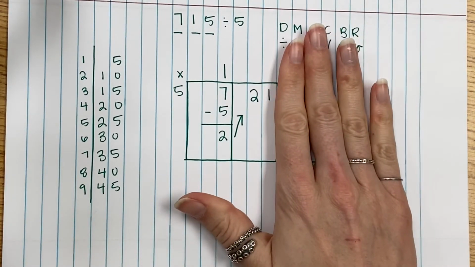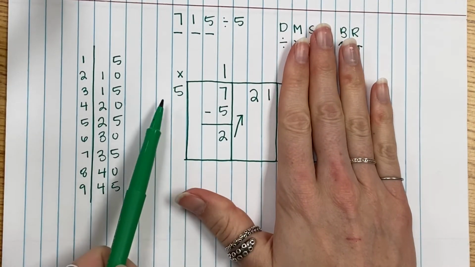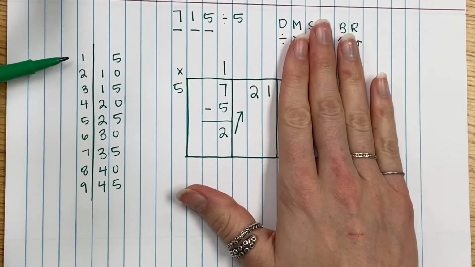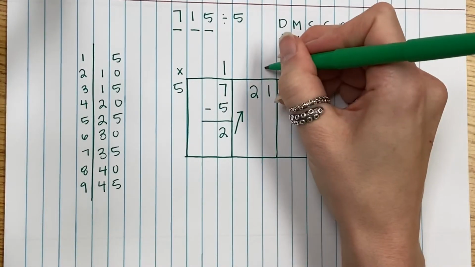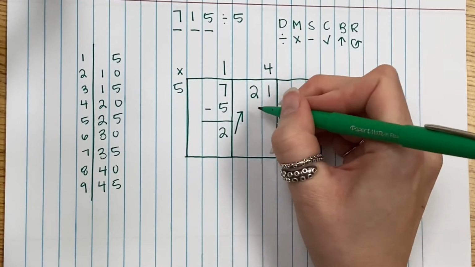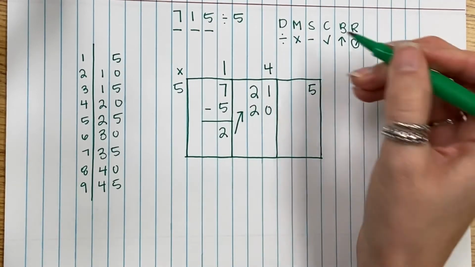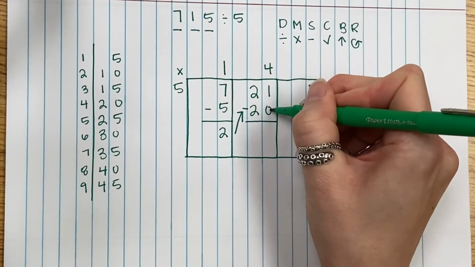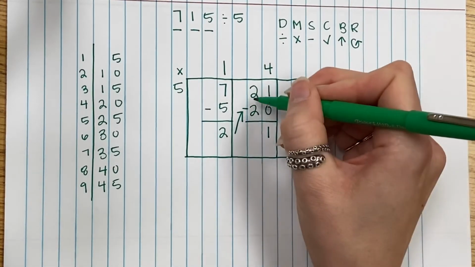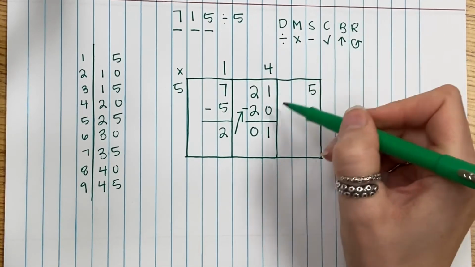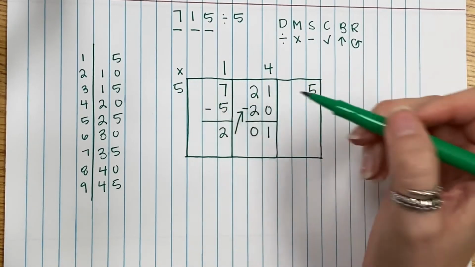So now I'm going to repeat my steps, and I'm dividing 5 into 21. So looking at my multiples list, it looks like I can divide into 21 4 times. After I divide, I'm going to multiply. 4 times 5 is 20. After I multiply, I'm going to subtract. 1 minus 0 is 1. 2 minus 2 is 0. Then I'm going to check. Is my remainder smaller than my divisor?